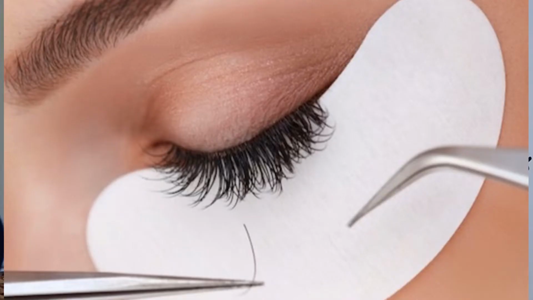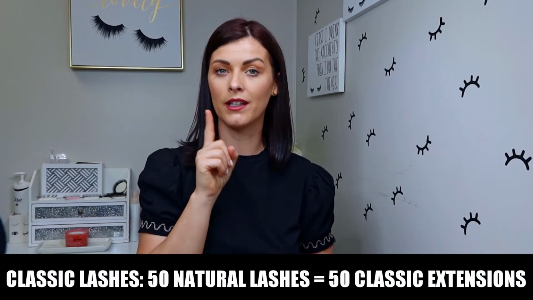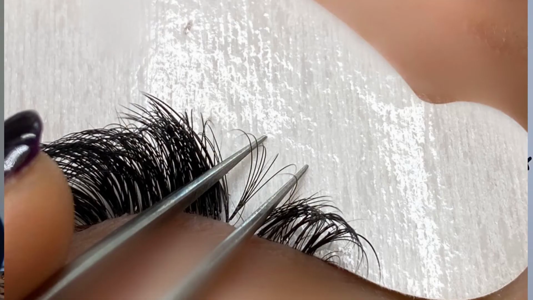So for example, classic lashes is only one extension attached to your one natural lash. So for example, if we have 50 natural lashes, we cannot apply more, just because we are applying only one lash, only one extension. Now, if we are talking about volume, you can apply as many as you want, as long as your natural lash can hold.